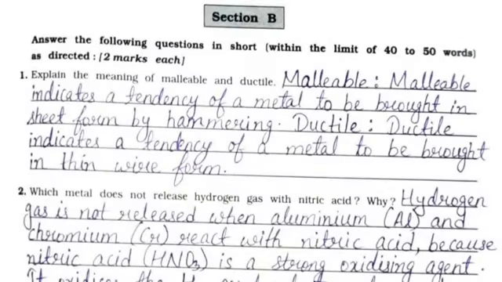Now we'll continue with section B. The question is answer the following questions in short, that are the 2 markers questions. First one, explain the meaning of malleable and ductile. Malleable indicates a tendency of a metal to be brought in sheet form by hammering, and ductile indicates a tendency of a metal to be brought in thin wire form.